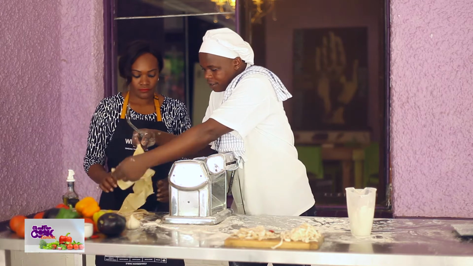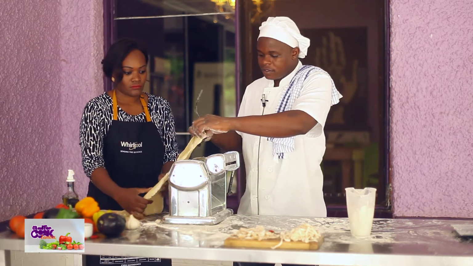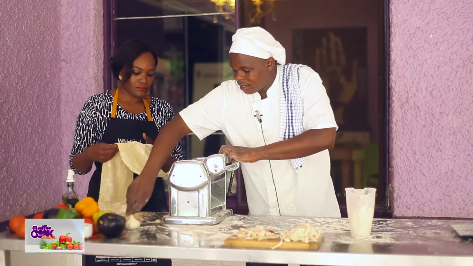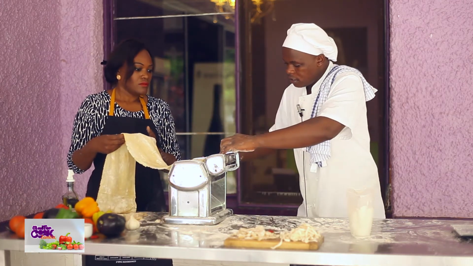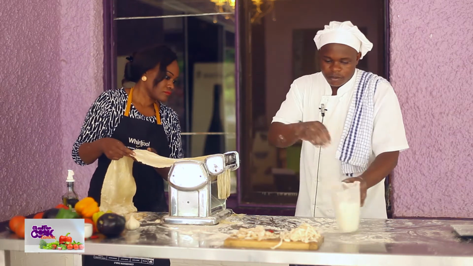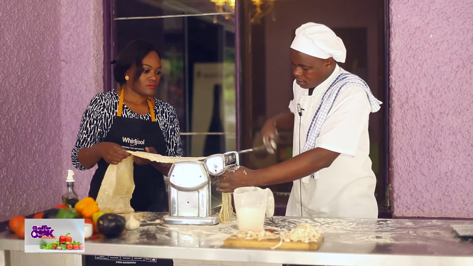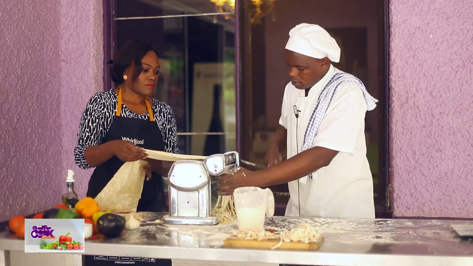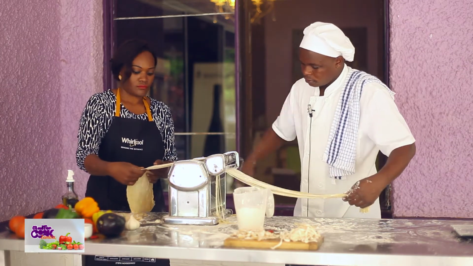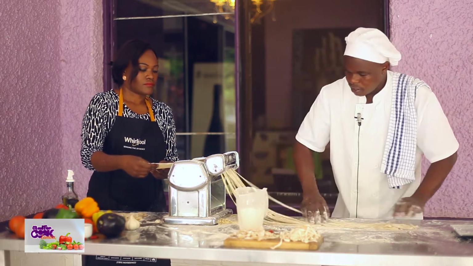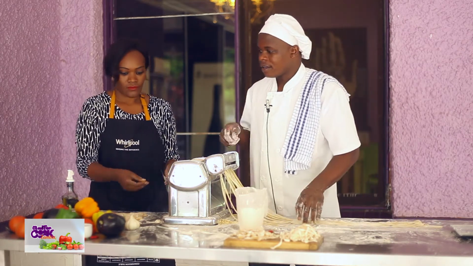So for the tagliatelle, we make it with the same dough which we have already used for the ravioli. Remember, don't forget to put the flour because the dough can be sticky. We use the same pasta dough and use the pasta machine to cut into shape. Tagliatelle is like a big-sized spaghetti.